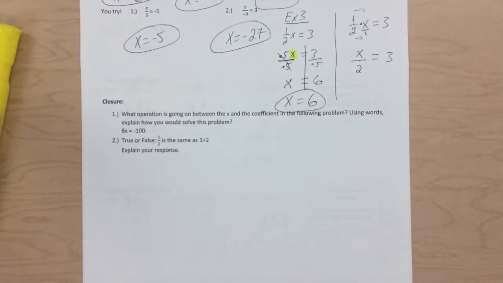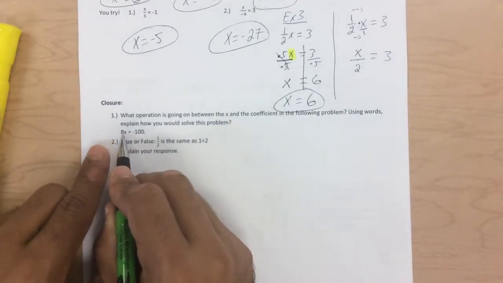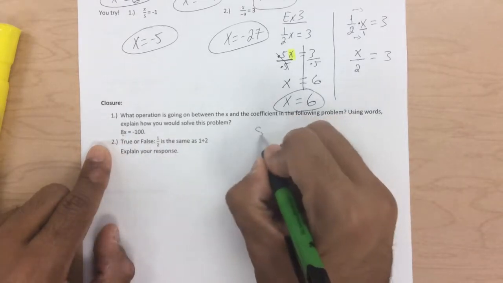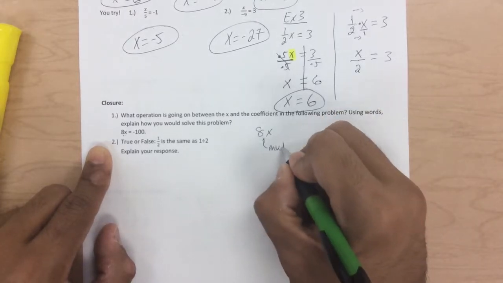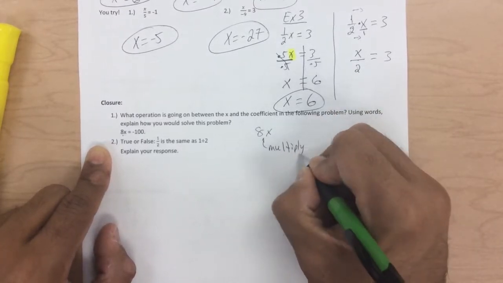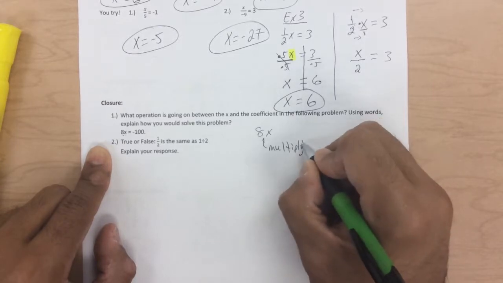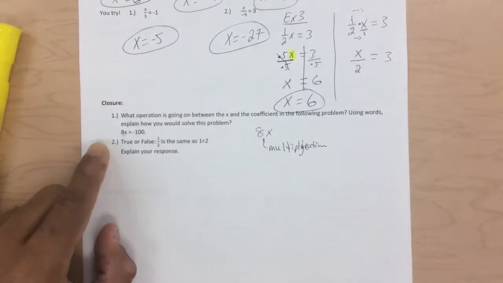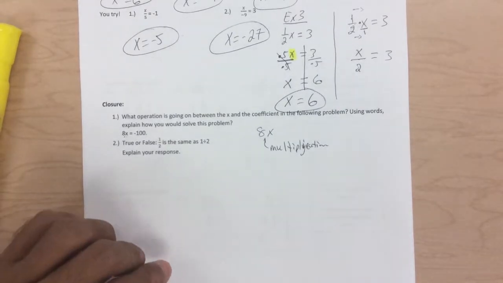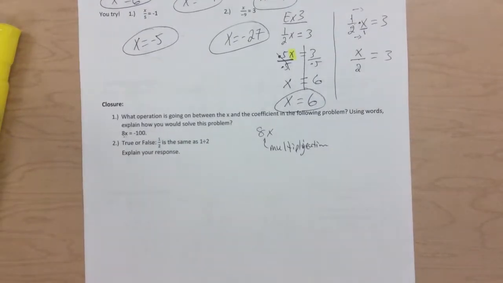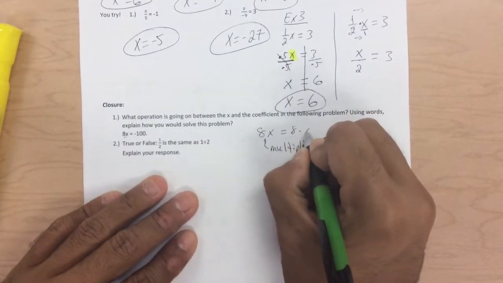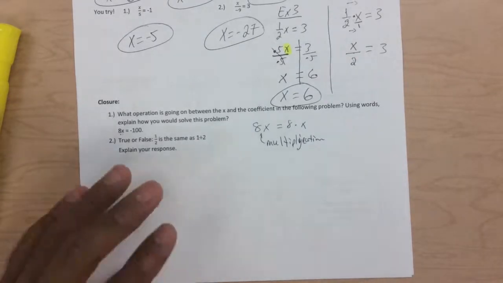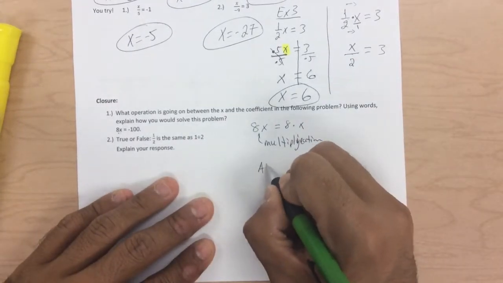What operation is going on between the x and the coefficient in the following problem? Okay, so 8x. What operation is going on there? Multiplication. Remember, 8x is the same thing as 8 times x. Okay.